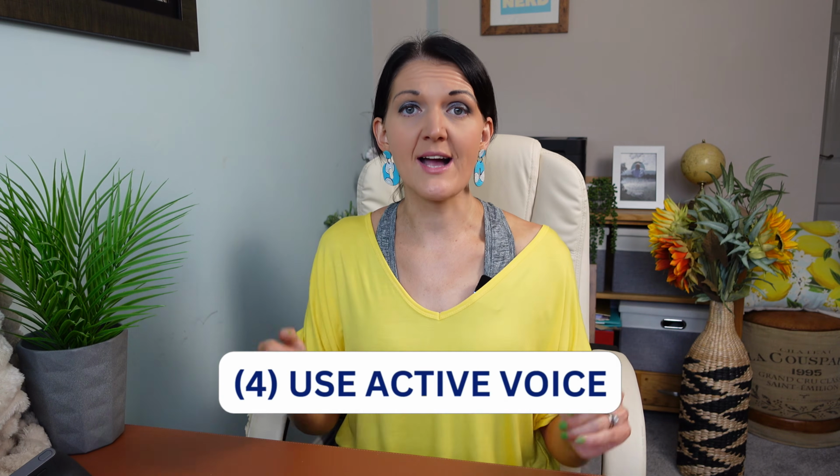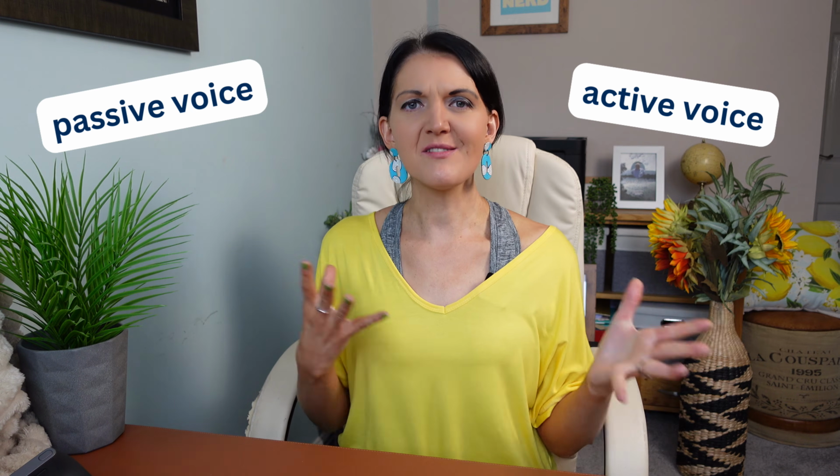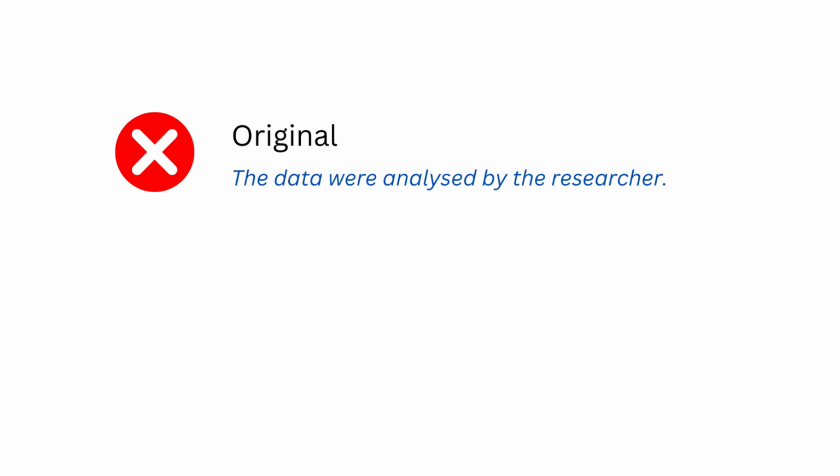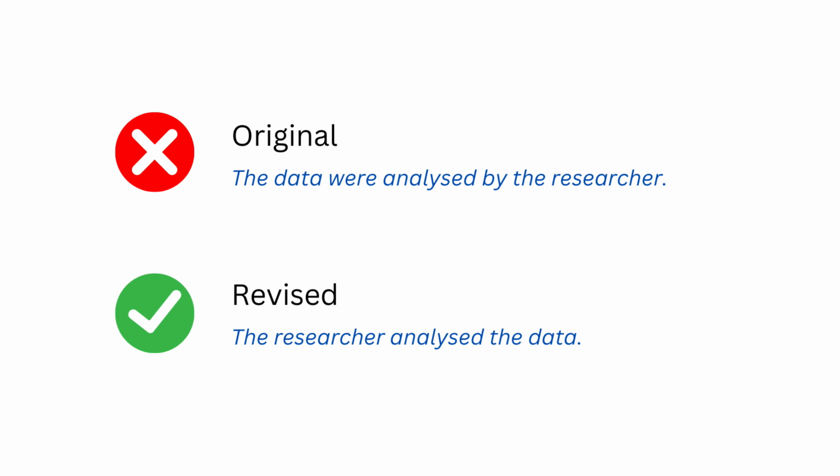Number 4, use active voice. Know the difference between passive and active voice. Passive voice often requires more words than active voice, and it can make your writing feel vague and indirect. And while there are instances where passive voice is appropriate, switching to active voice where you can is going to be so helpful in trimming your word count. For example, rather than writing "The data were analysed by the researcher," you could write "The researcher analysed the data." This shift to active voice reduces the sentence's length and makes it clearer who is performing the action.